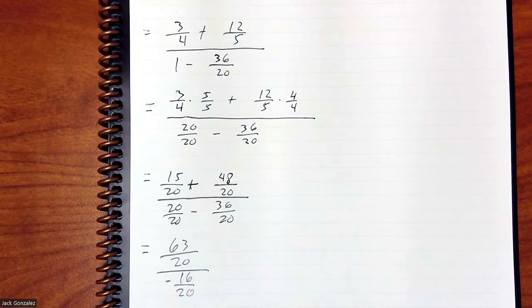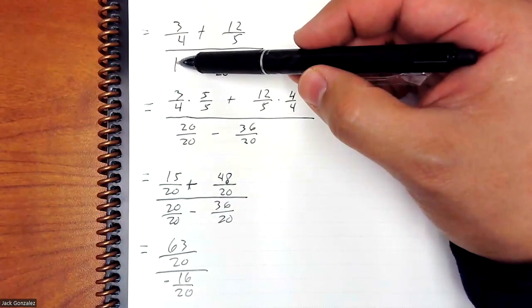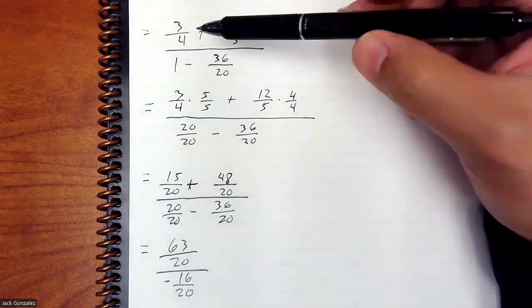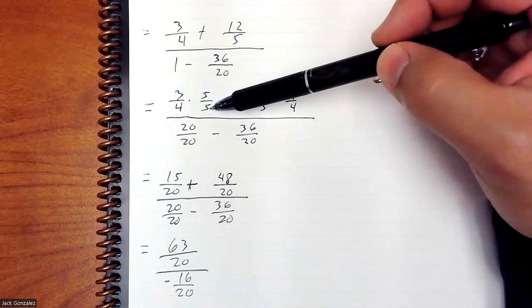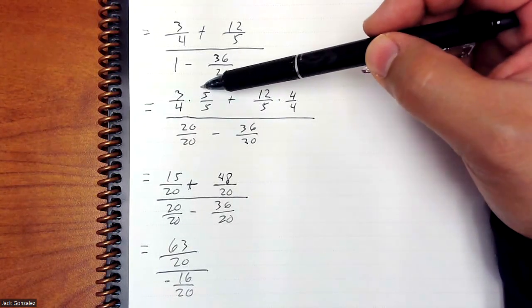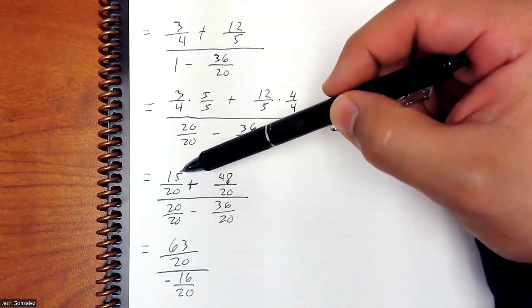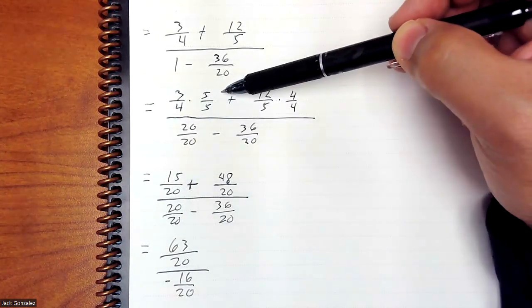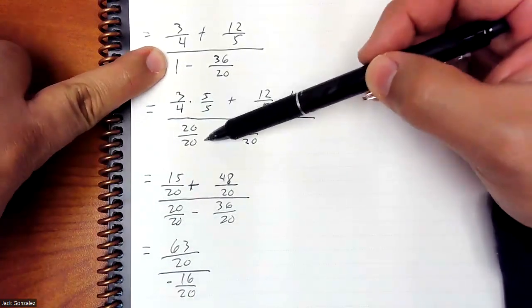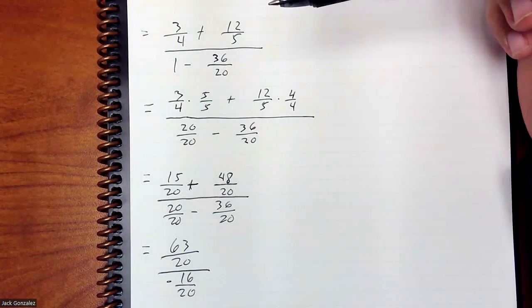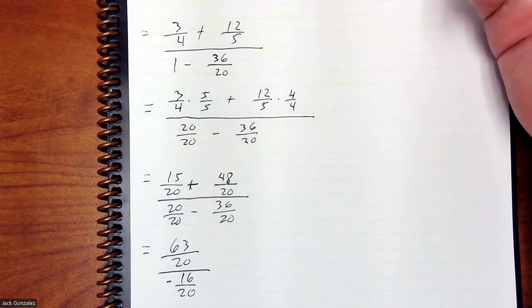How did you get 20 over 20 if 3 times 5 is 15? Those are the further one. Yeah, but the bottom part, like after it's 3/4 times 5 over 5, you put 20 over 20. 3/4 times 5 over 5 is 15/20. That's the top part. The 1 became 20 over 20. Yeah, there's a lot of fractions everywhere, so be careful.